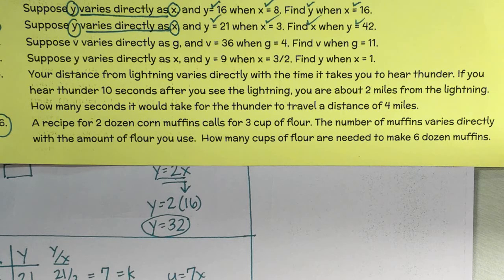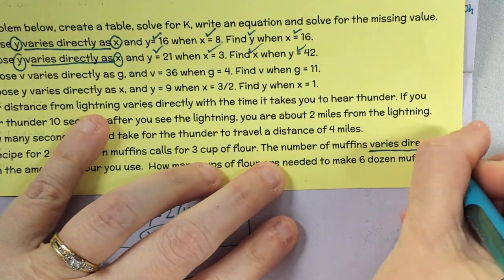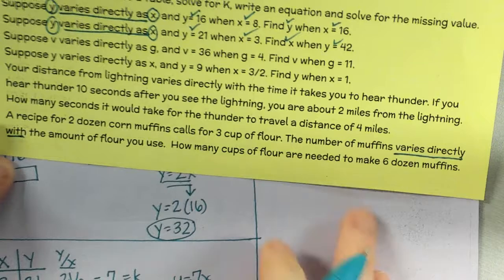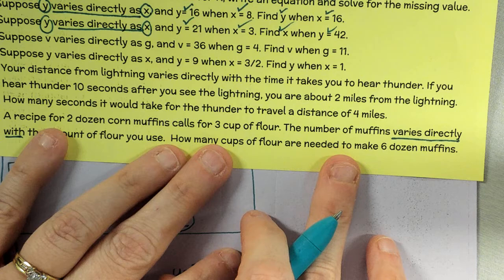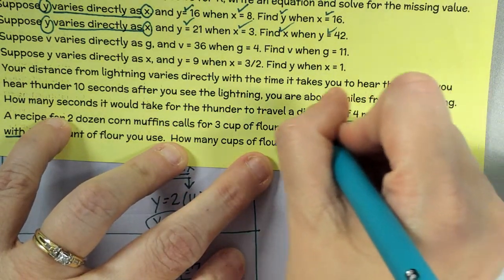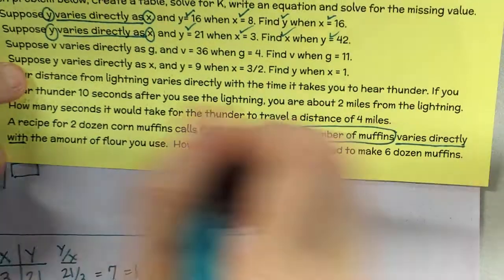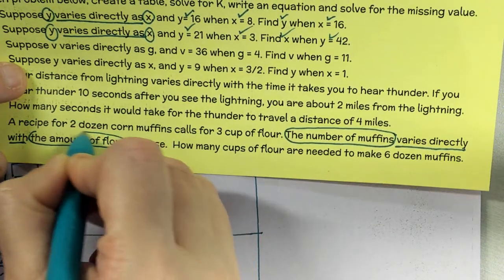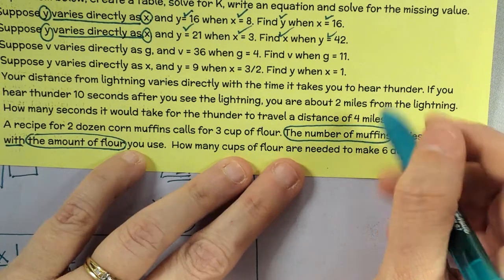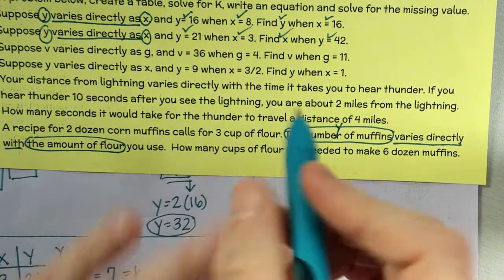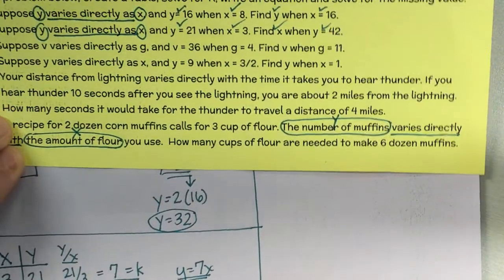So, what phrase should be ringing a bunch of bells for me right now? Varies directly with. Your brain should be going, oh dang, danger zone, there's varies directly with. So underline varies directly with, and what do I do next? I circle the number of muffins and the amount of flour. You could honestly just circle muffins and flour. And what letter goes with muffins? Y, because it's before. And X goes with flour because it's after.